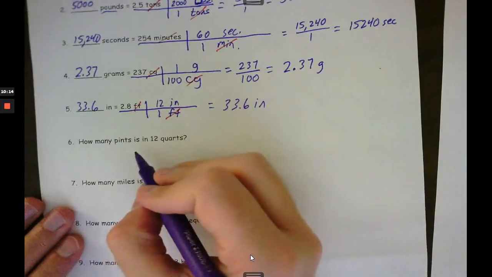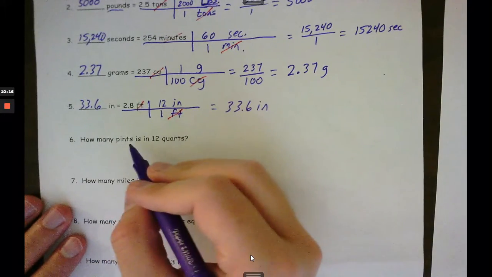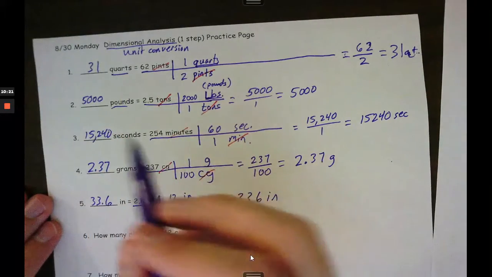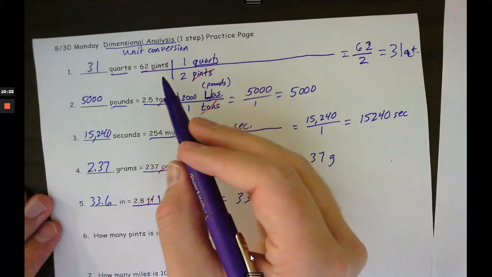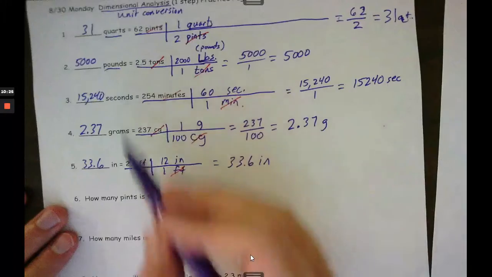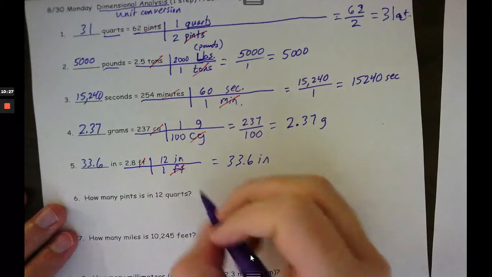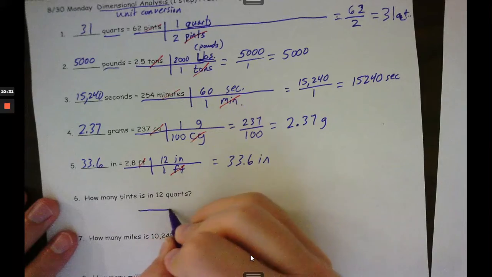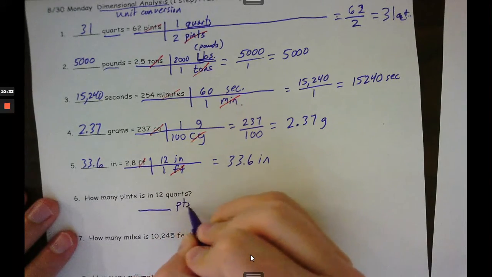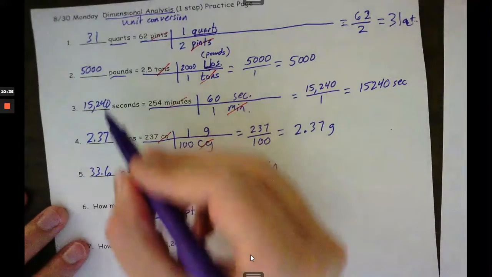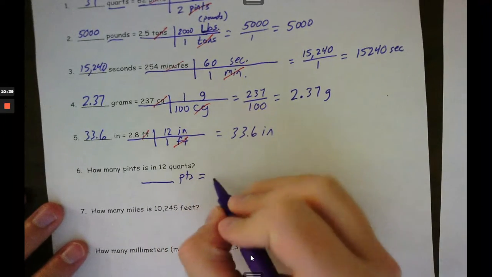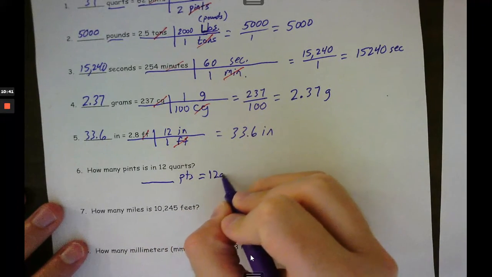Rolling on to number 6. How many pints are in 12 quarts? Now this one we've had before. We had it in number 1. Right? But it was the other way around. We were looking for quarts and we started with the number of pints. This time I want to know how many pints are in a certain number of quarts. So it's going to be very similar. I'm going to start with this. How many pints? So notice the top 5 were already set up for you. This one's not, so I'm going to set it up myself. How many pints is equal to 12 quarts?